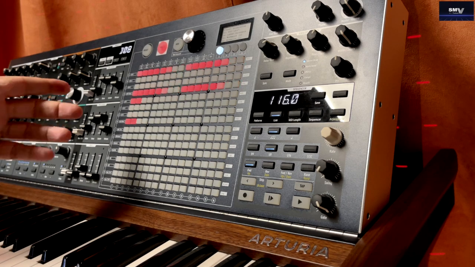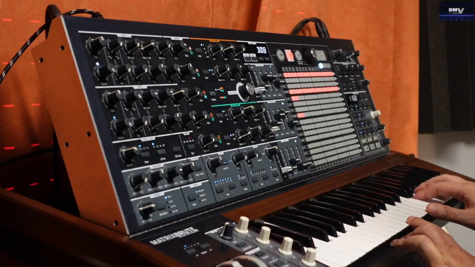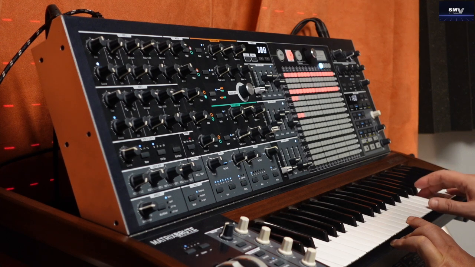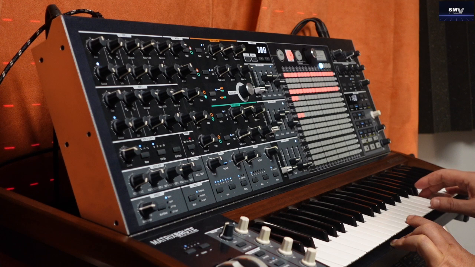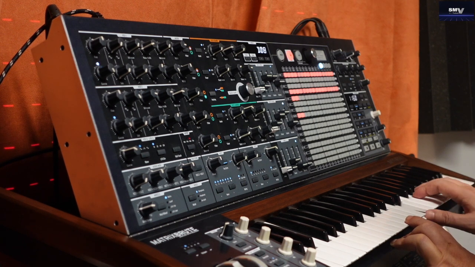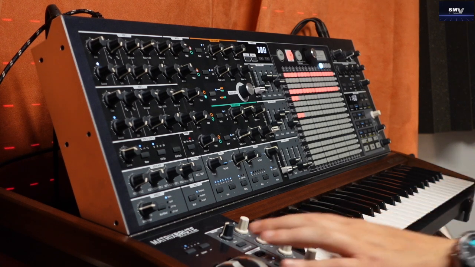To play the right tonality, you need to hit the C key. So, again.